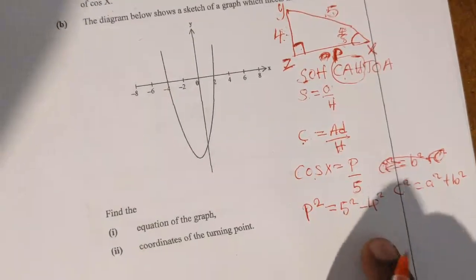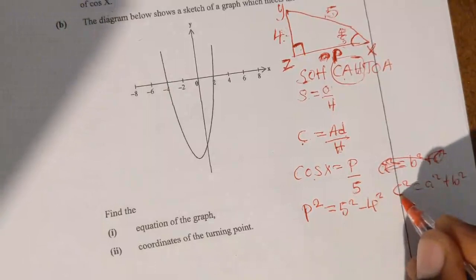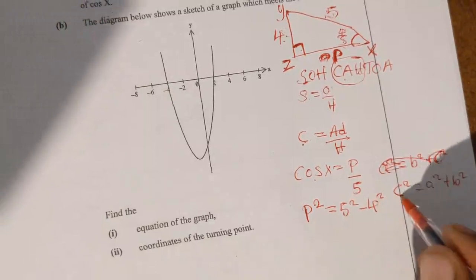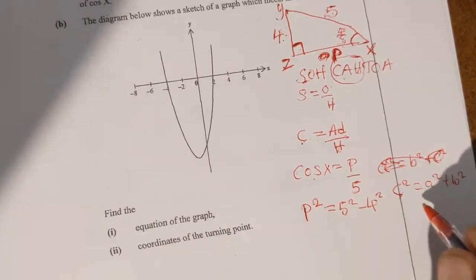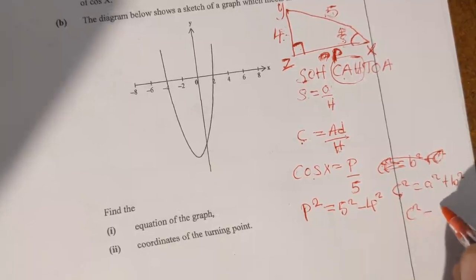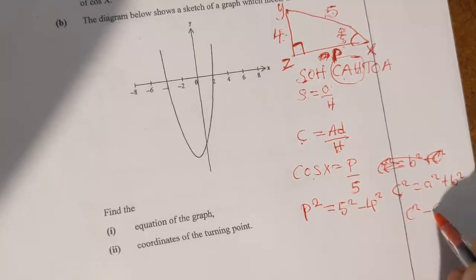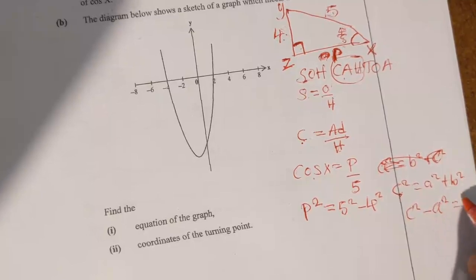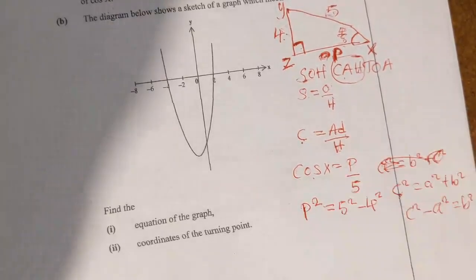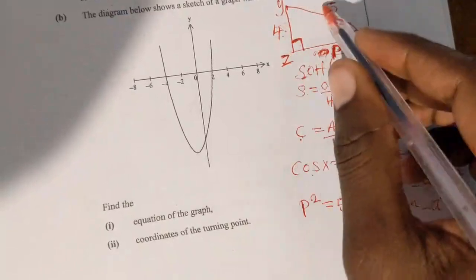So this is what you're supposed to do. Since this is the hypotenuse, if you want to find c, we are going to say c squared, and if you want to find b, you're going to say c squared minus a squared is equal to b squared. So this is a, b, c, like that.